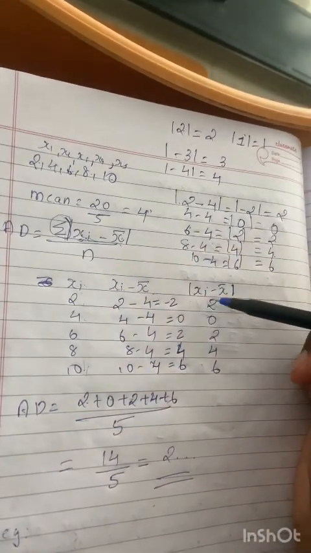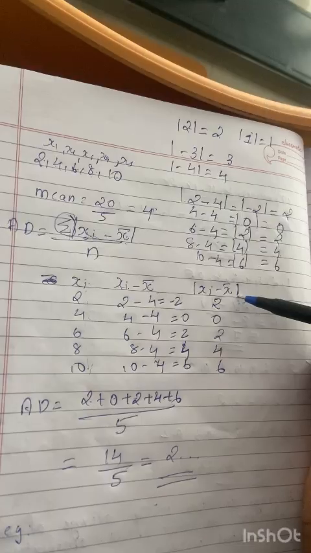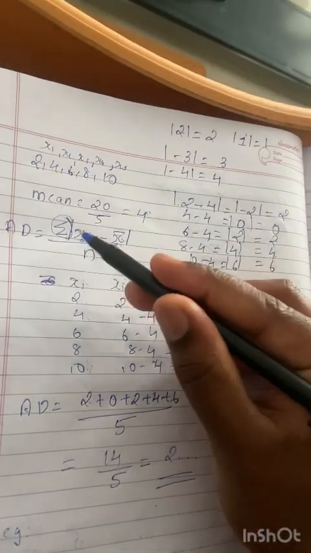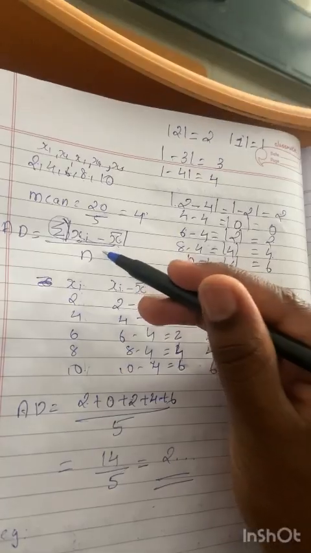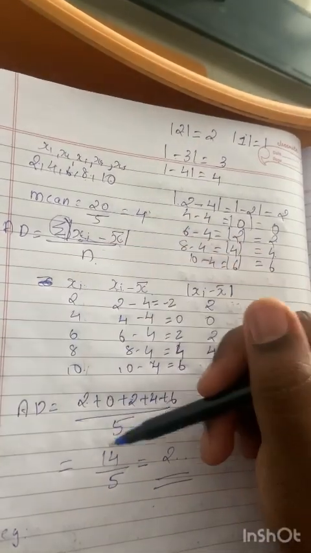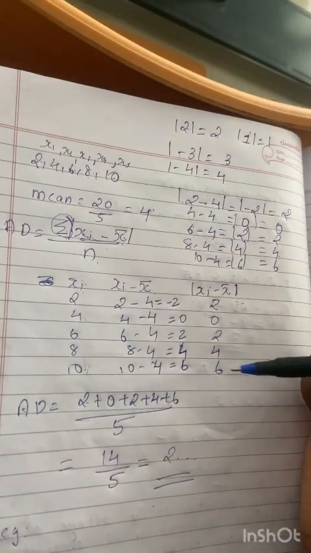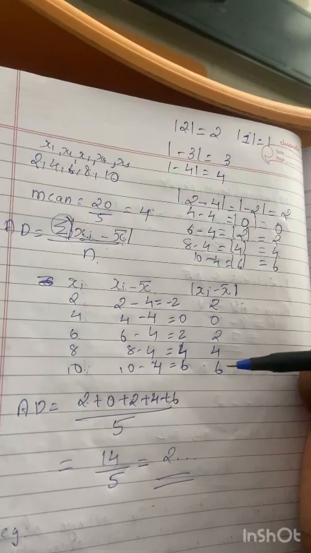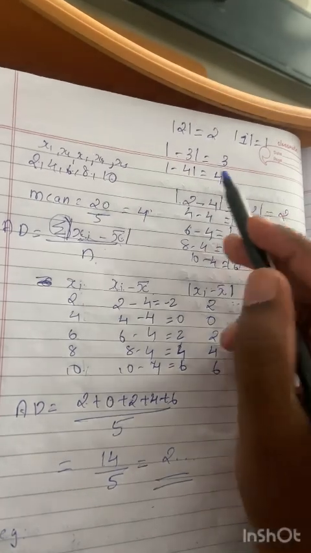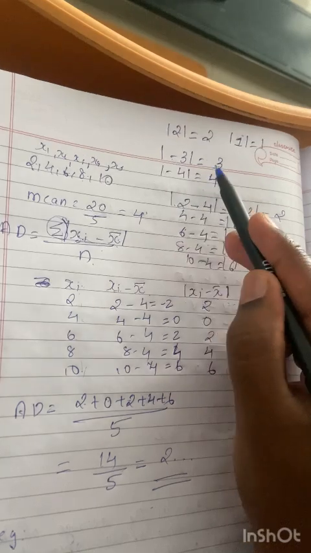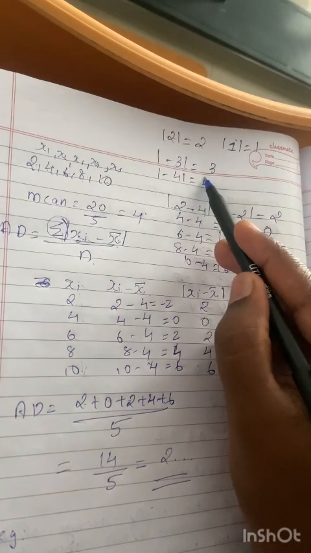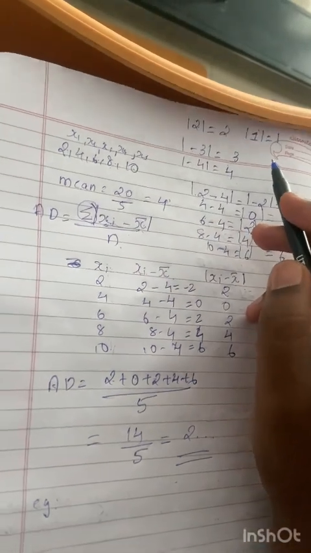Summation means adding up all the terms. So I added all the terms, divided by n, which is the total number of observations. I have 5 observations, so I wrote 5. Okay, so mod is nothing but, if I am writing a negative value or positive value inside the mod, my output will always be positive. Okay, I hope you understood this.